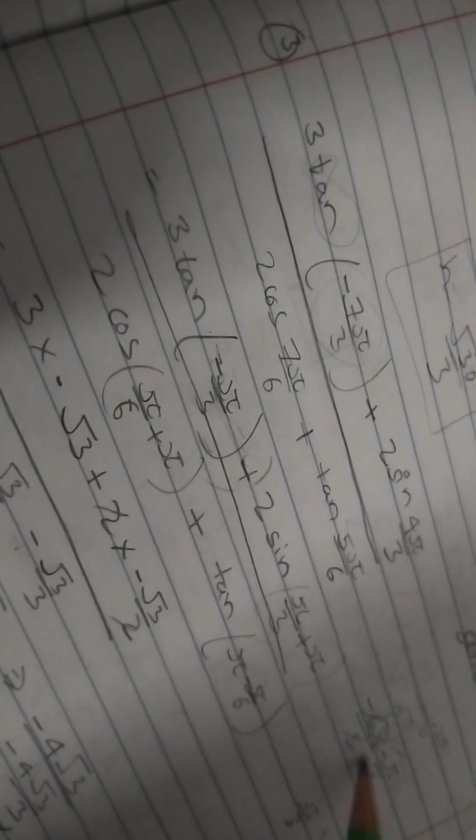So we need to simplify it. How to simplify it? If we have minus 7p by 3, we know minus 7p by 3 is minus p minus 6p, which is the same as this. So we cut this 3 to the 6, minus 2p minus p by 3. Minus 2p, because 2 minus 2 is 0, so we cut this, we don't write that, and the missing part is minus p by 3, so we write minus p by 3.